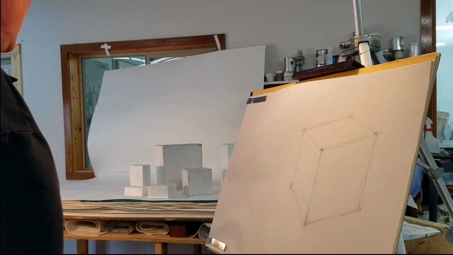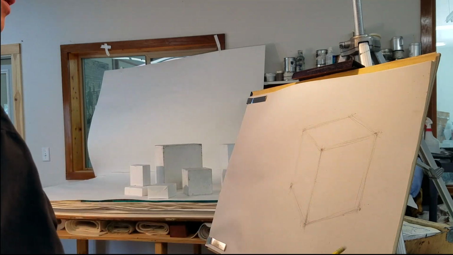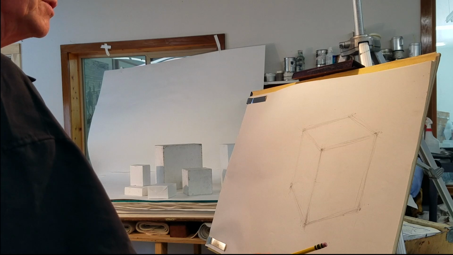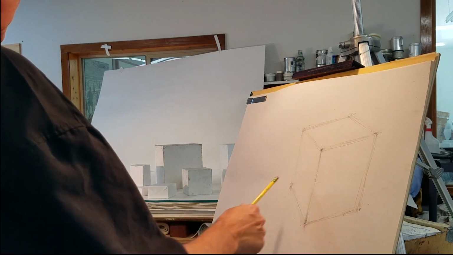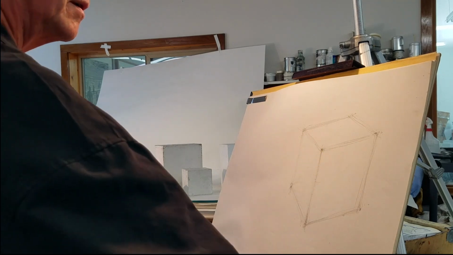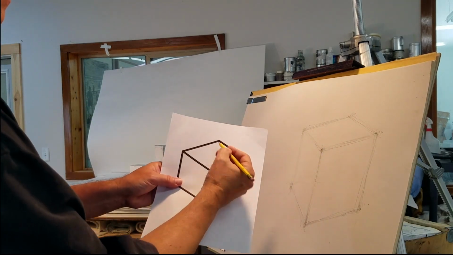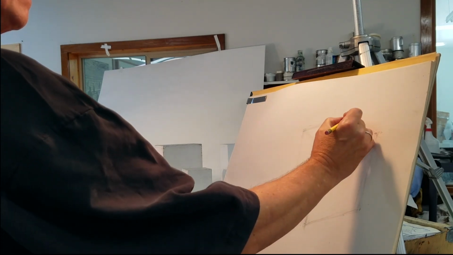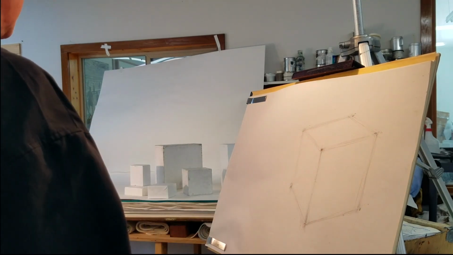Now, this is the tangible information, but there's intangible or make-believe information, which is just as important in drawing this cube. And the most important one of these will help us to prevent from having this uplifted top plane. And that is looking at the relationship between this point and this point.